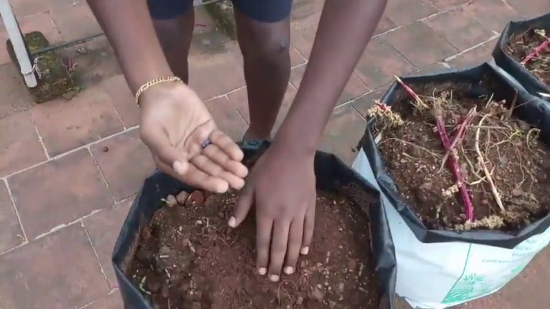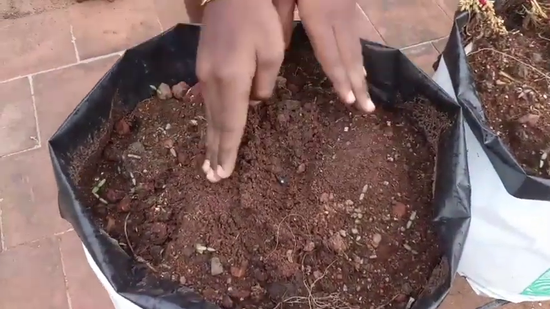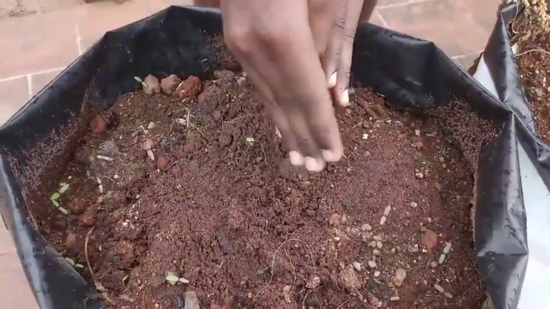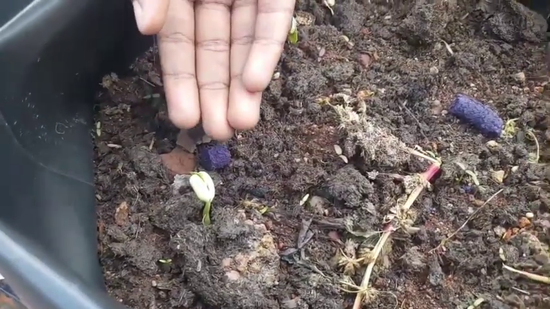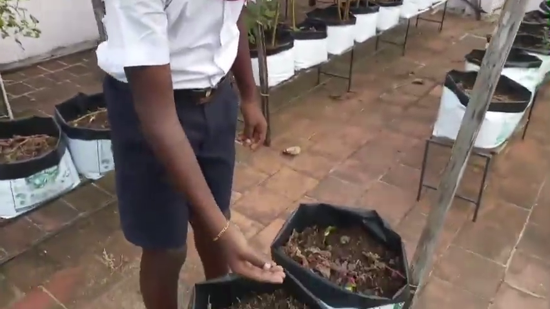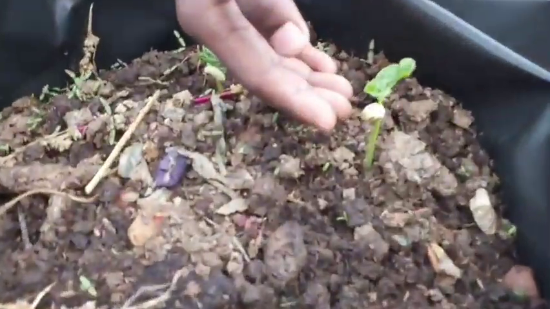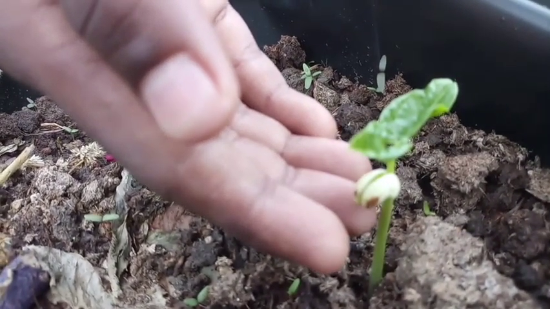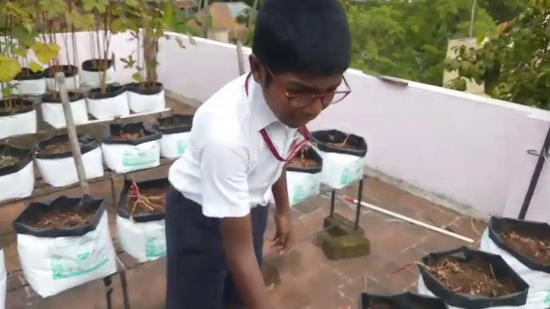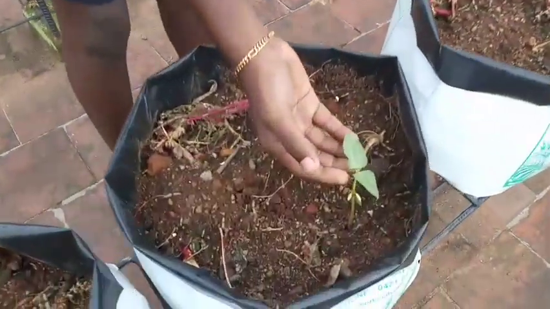I am planting this bean seed. After 2 days, we can see that the seed coat has broken. In another 2 days, the baby plant comes out with a root and a shoot. Gradually, tiny leaves develop and this young plant is called a seedling.